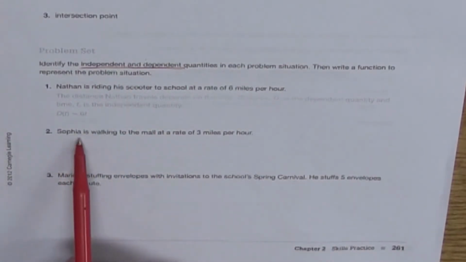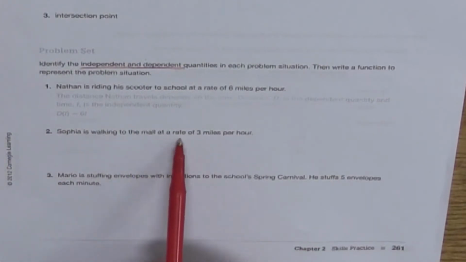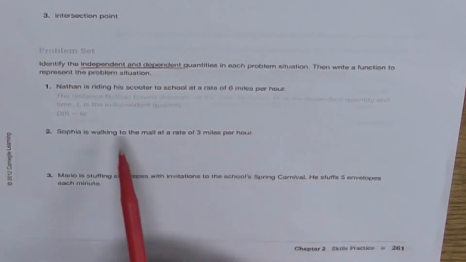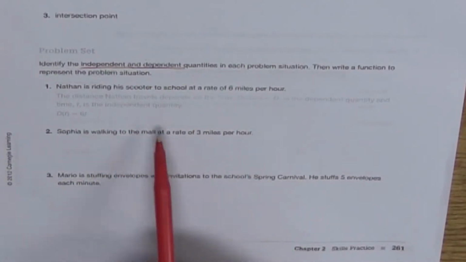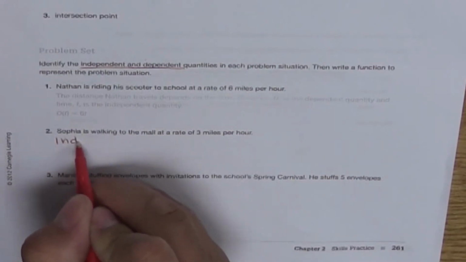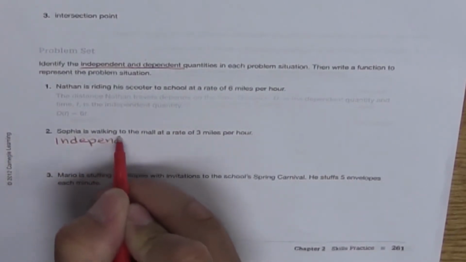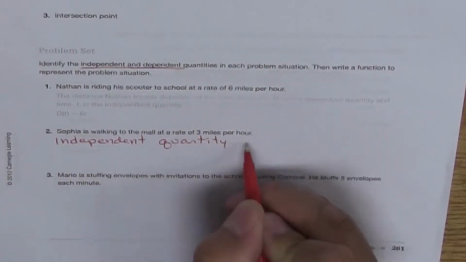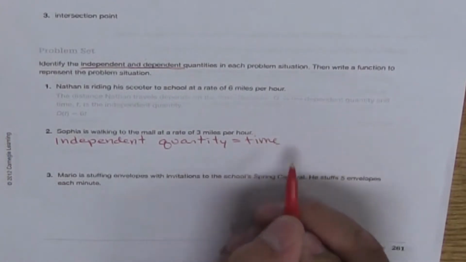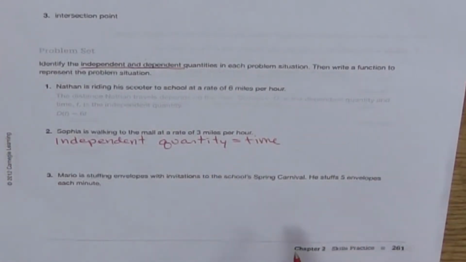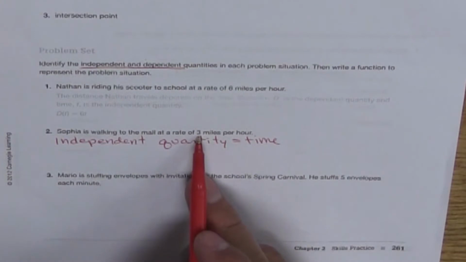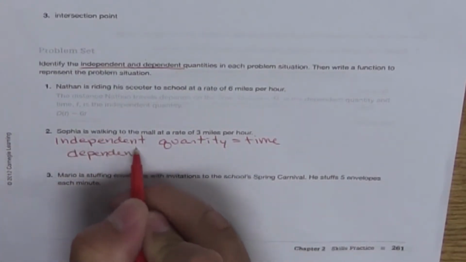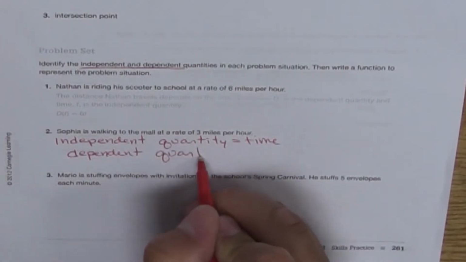It says that Sophia is walking to the mall at a rate of 3 miles per hour. So given this context, even though they don't tell us anything about the time, the independent quantity is going to be time. So let me write that. The independent variable or the independent quantity is time. And then after a certain amount of time, she's going to have traveled a certain distance. Let me see. It says that she walks 3 miles. Man, she walks fast. The dependent quantity is the distance. Dependent quantity is distance.